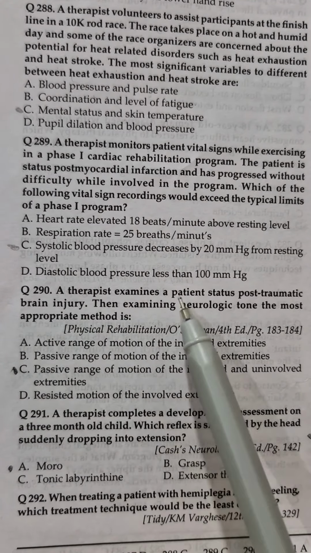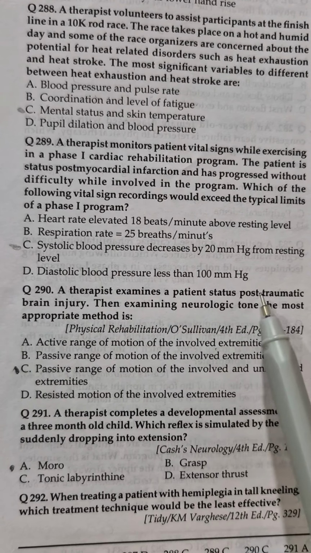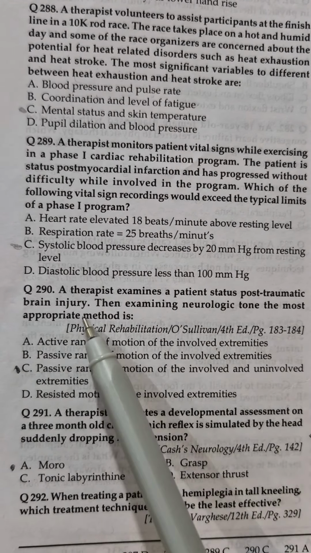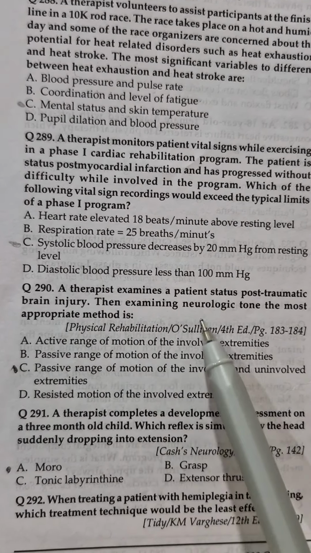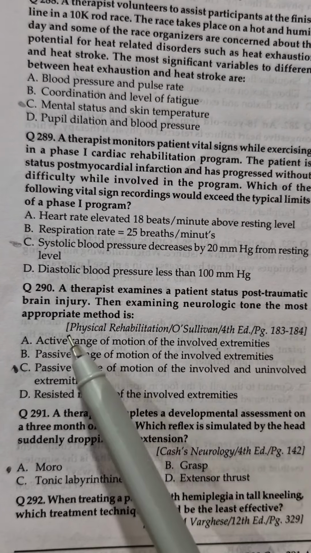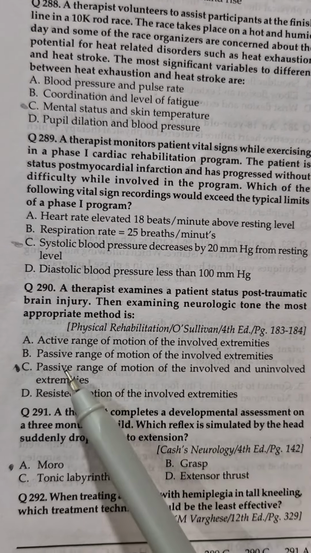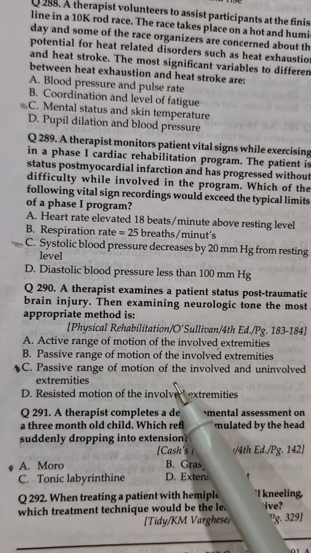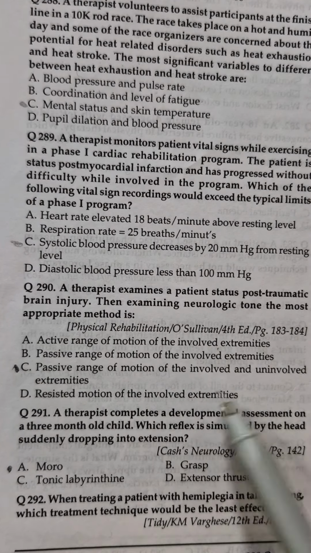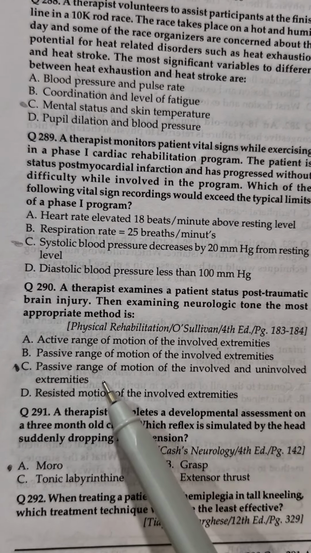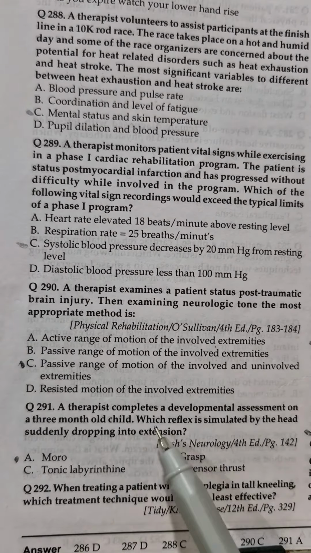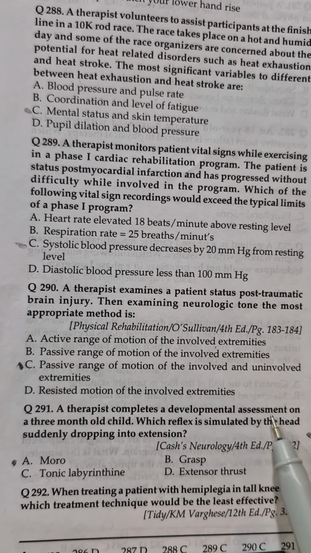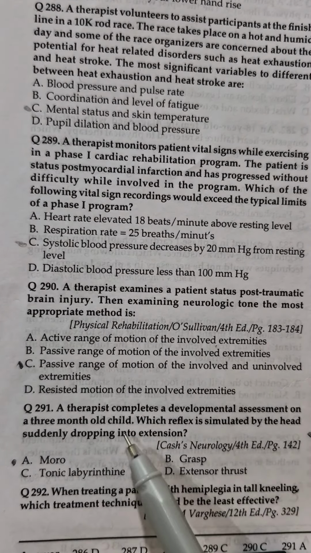A therapist examines a patient's status post traumatic brain injury. When examining neurological tone, the most appropriate method is? Answer: passive range of motion of the involved and the uninvolved extremities. A therapist completes a developmental assessment on a 3-month-old child.